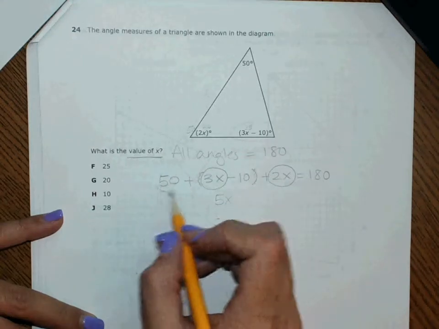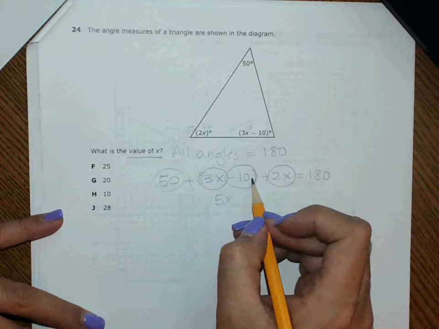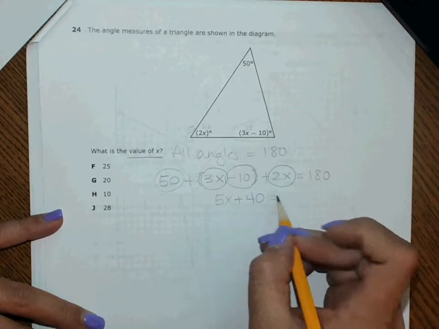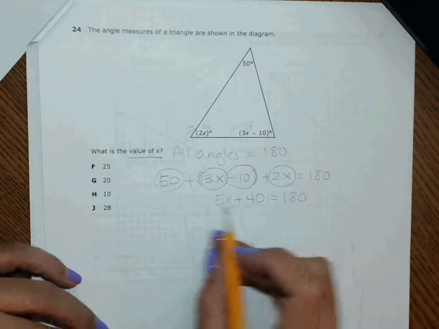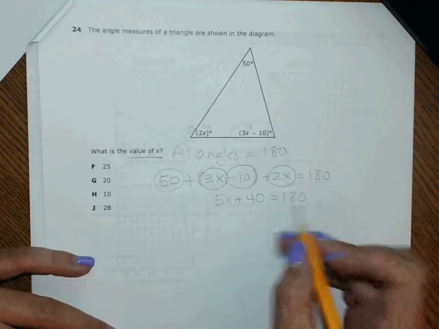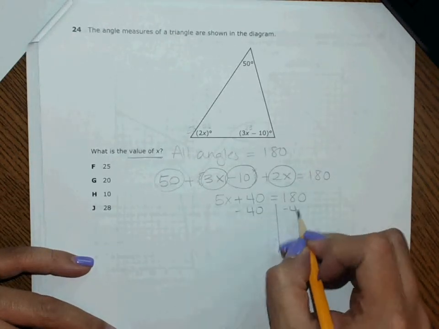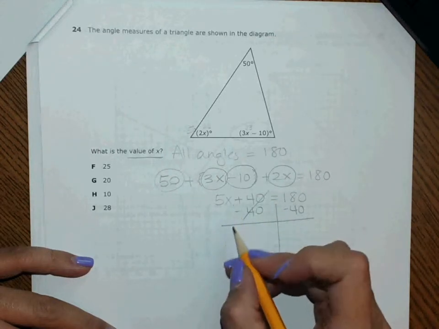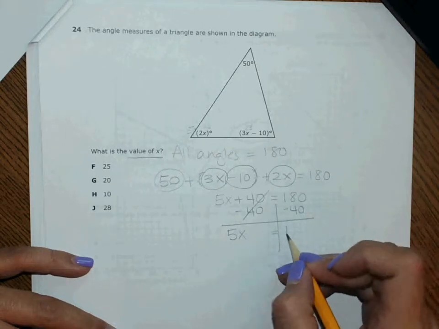So I've got a positive 50, and I have a minus 10. That's 50 minus 10, that's 40. And again, I bring down my equal sign and my 180. So now it's just a basic algebra problem. The goal is to isolate my variable. I'm subtracting 40 from both sides. A positive 40 and a negative 40 cancel out. Bring down your 5x. And 180 minus 40 is 140.